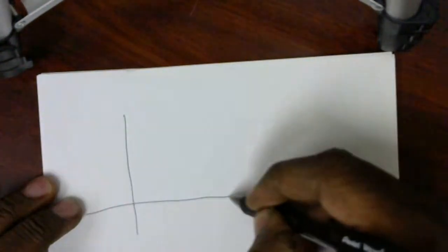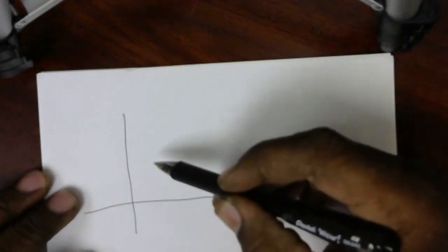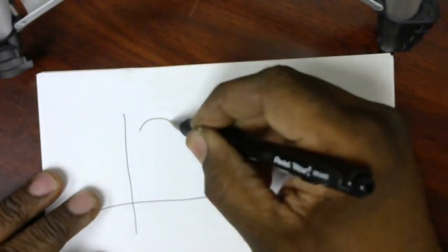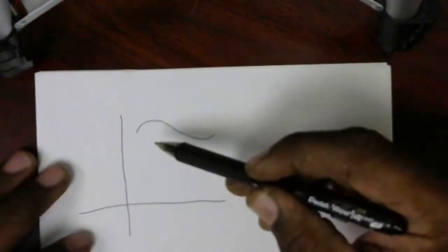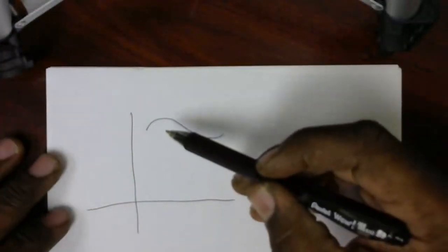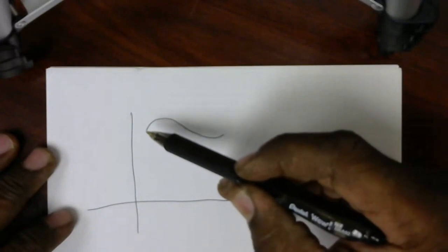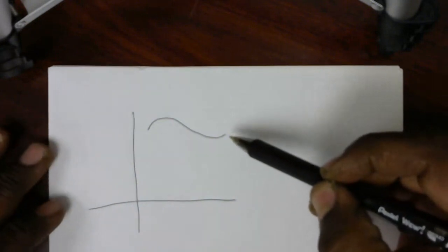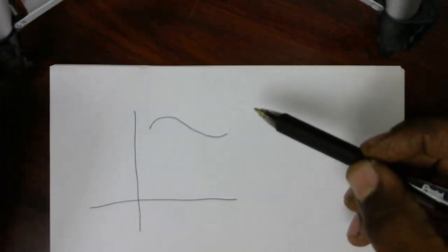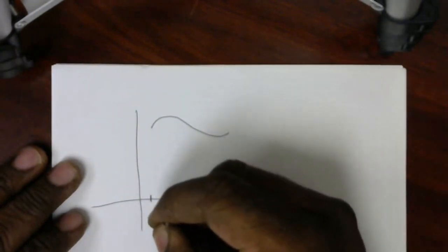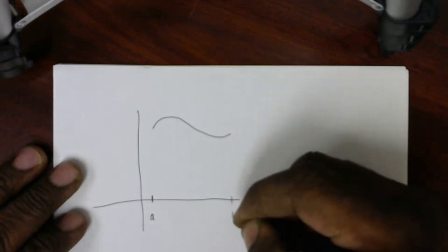Okay, so let's just say we're in the x and y axis, and I'm just going to draw an arbitrary curve in the first quadrant. Let's say we're given this curve, and this curve is continuous. Remember the definition of continuous says that if you can put your pencil on the graph and trace the entire graph without removing your pencil from the paper, your graph is continuous. We want to find the length of this graph on the interval from A to B.